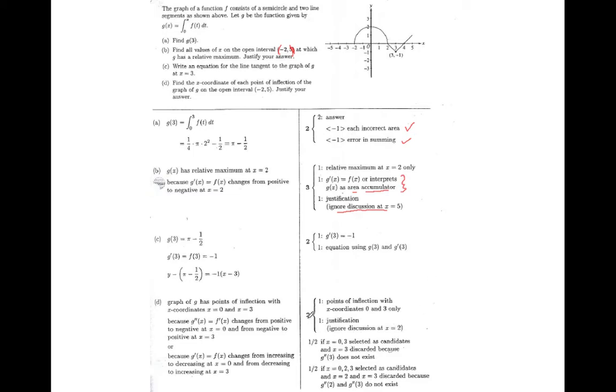And look down here, this is only worth 2 points, and what this notation down here means is that the maximum you can get is 1 out of 2. If you thought about 0 or 3 and discarded the 3 because of the corner, that's the max. You are automatically out of half of the points available. Also here, the maximum you can get is 1 out of 2 if you discarded any values because of that corner. They're absolutely hitting this. Be careful.